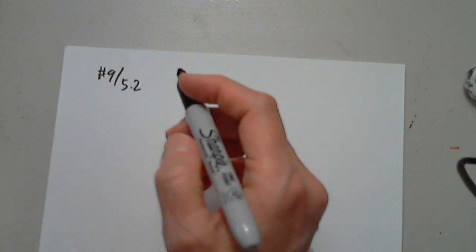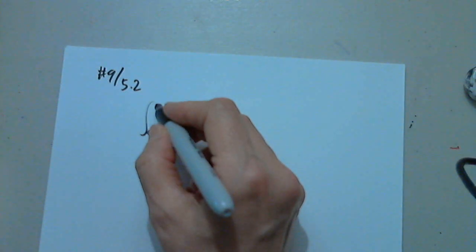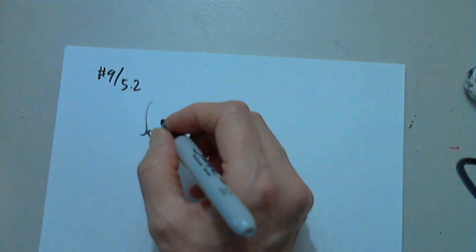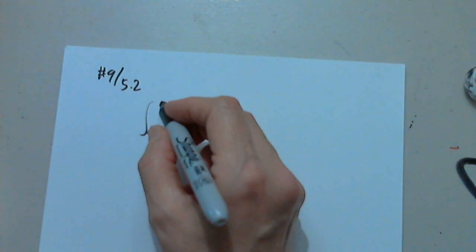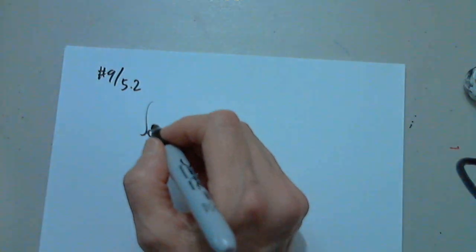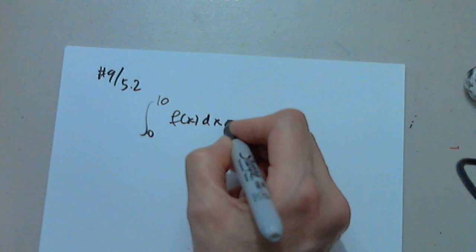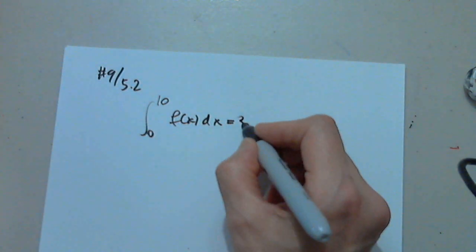Okay, so we have the integral from, do you want to change any of the numbers or is this okay? Yeah, I can tell you my numbers. The first integral is from 10 on top and 0 on the bottom. So the integral from 0 to 10 of f of x dx equals 33. Okay.